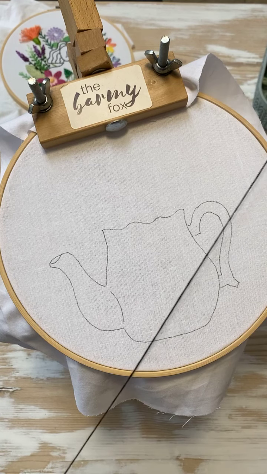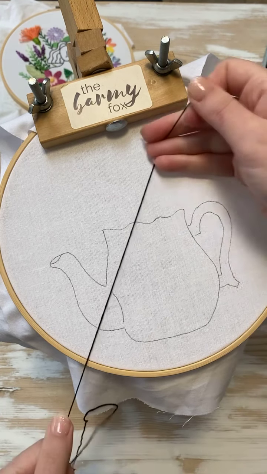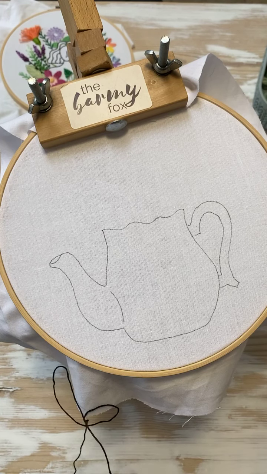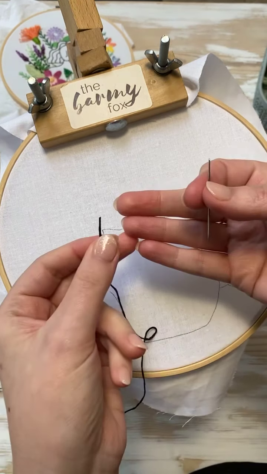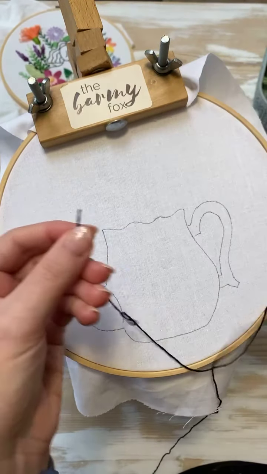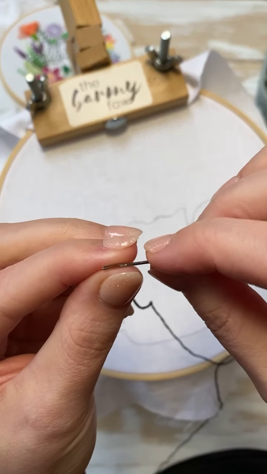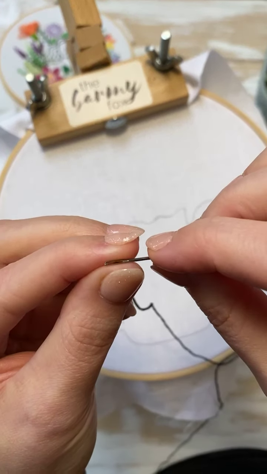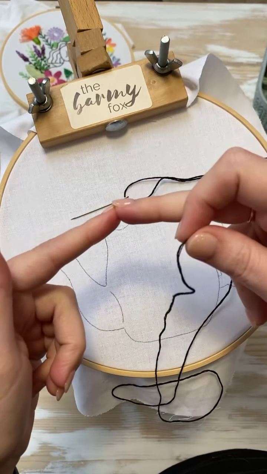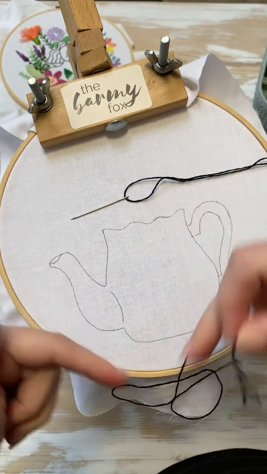Okay, so normally I would use way more than this, but this is a good length to start with, especially if you're just starting out. So with the 4, I do not want 8 strands, so I'm not going to fold it. I'm just going to thread my needle and do a little knot on this end. But again, if you would like to use the folded method, then you need 2 strands and fold it over.